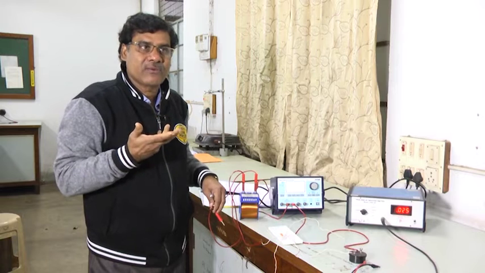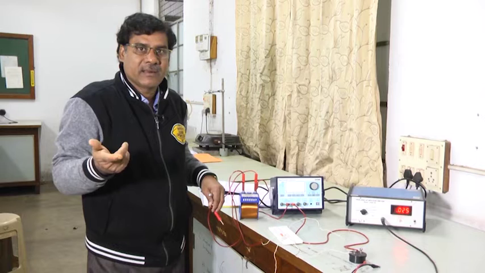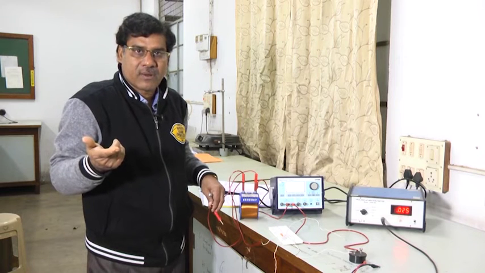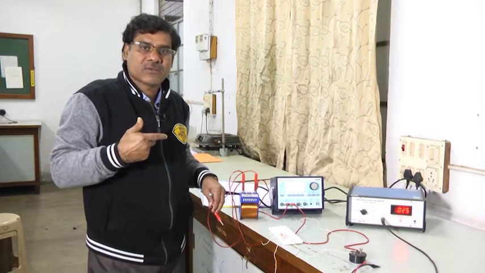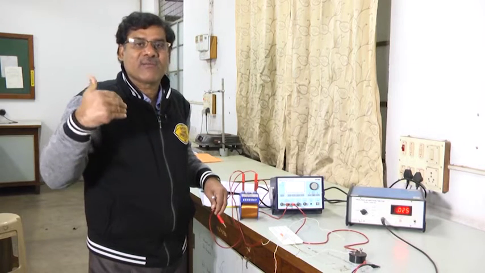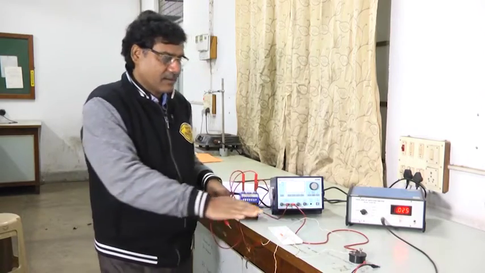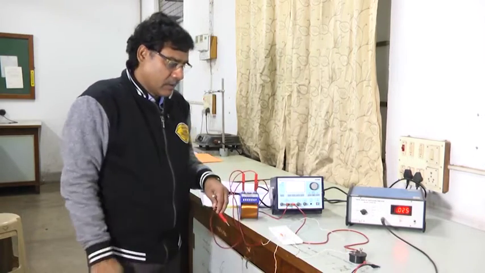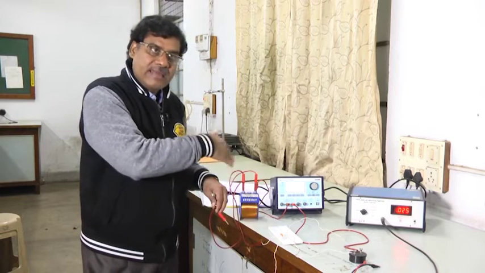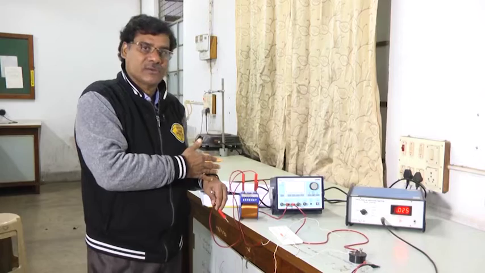So XL equals omega L, 2 pi F L. F is known, so from there you can find L. Similarly, you can find C. Of course, R is known to us, as I told. In this way you can measure the capacitance and inductance also.